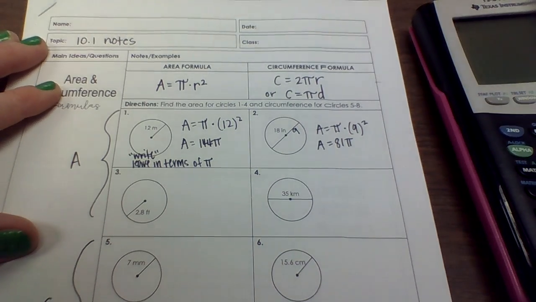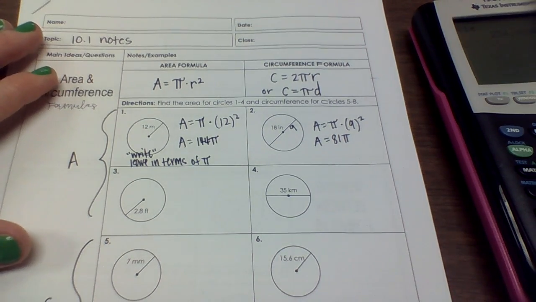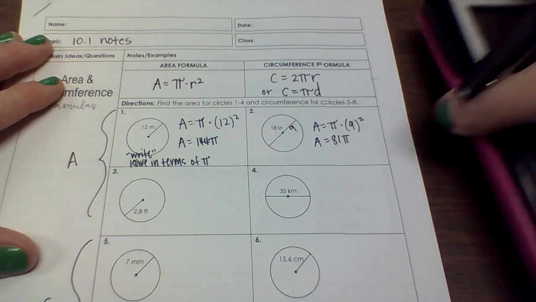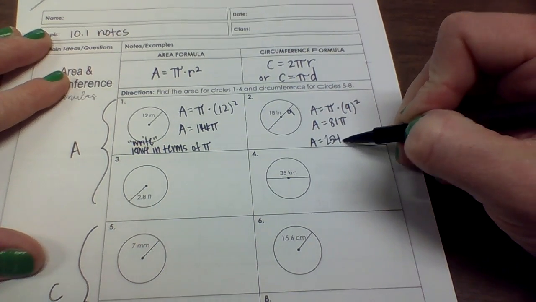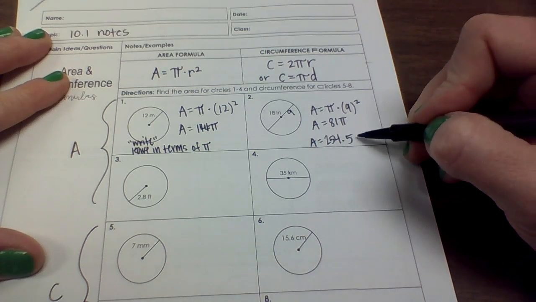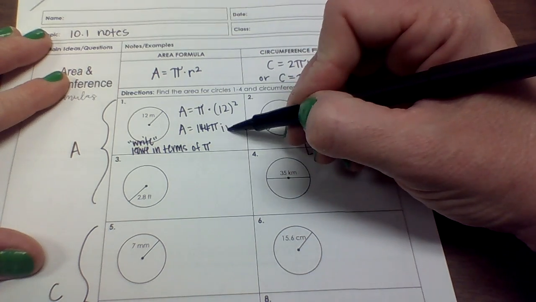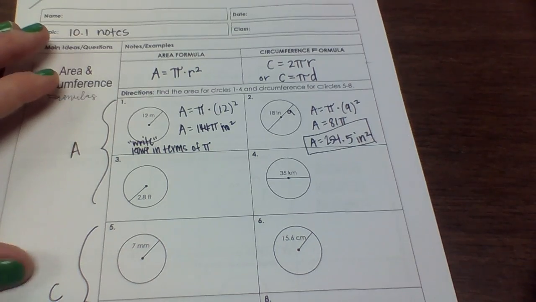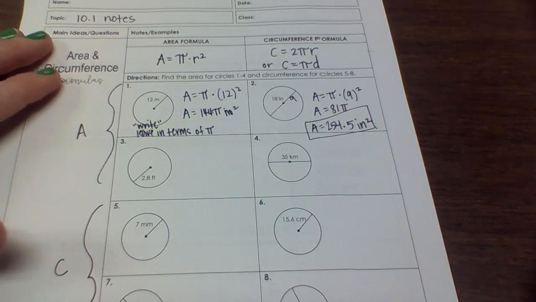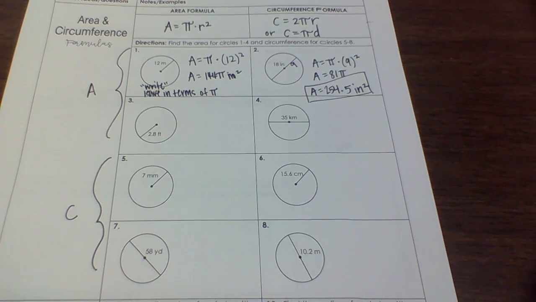But let's say I'm going to do 81 times pi on my calculator, and it says to the nearest tenth. So I get 254.5. So A equals 254.5, and that would be inches squared because it's an area. Right here you could also do meters squared because it's an area. So just pay attention to the directions. It doesn't say anything here, so you can do it either way you want, or a little bit of both, I suppose.